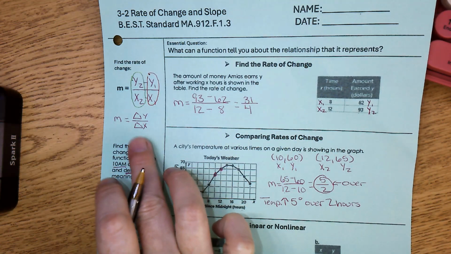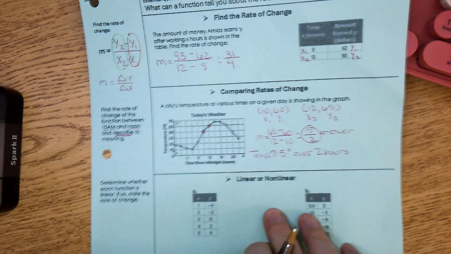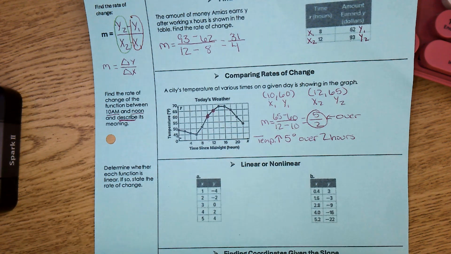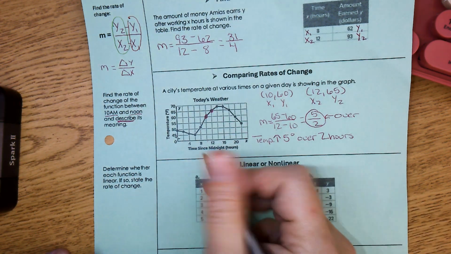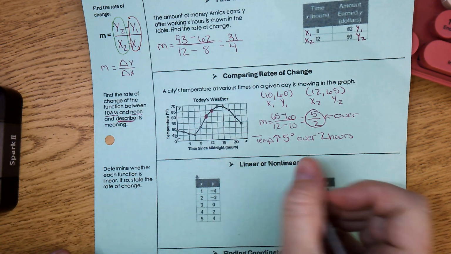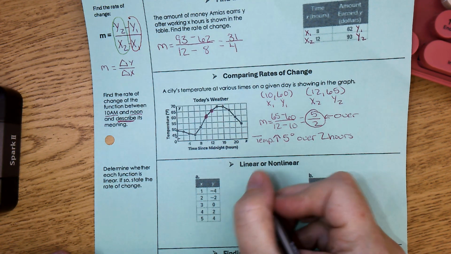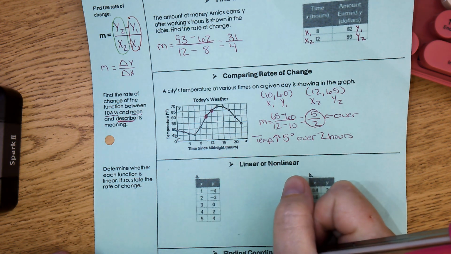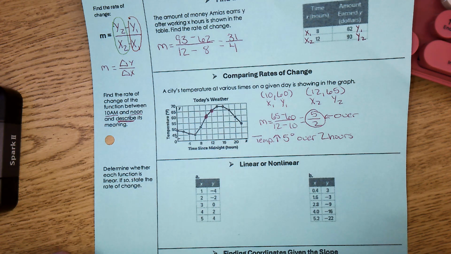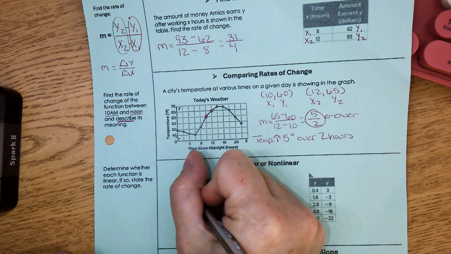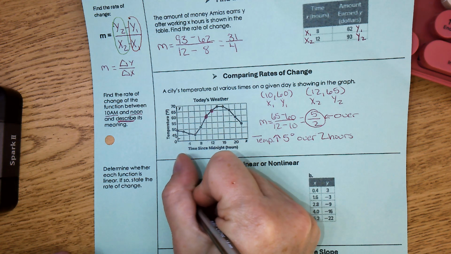Now, we've done linear versus nonlinear before. So what we do is we go down our x and see how it changes, and we go down our y and see how it changes. Then we do the change of y over the change of x and see if it's the same all the way down. We need to have the same slope all the way down. To get from 1 to 2, we add 1.